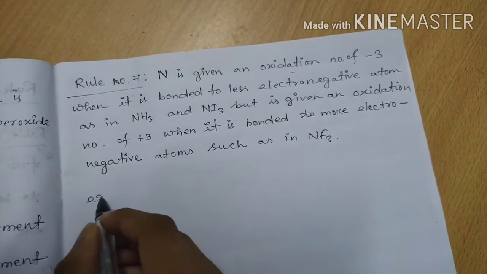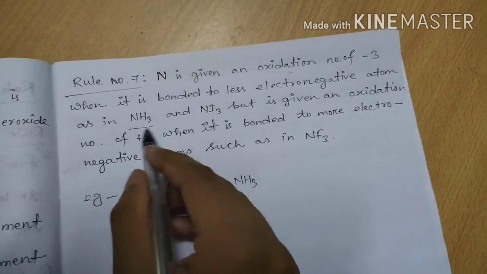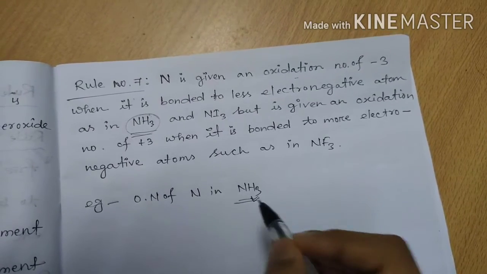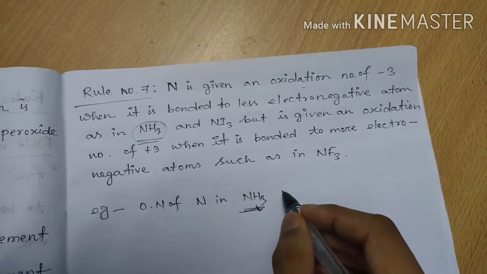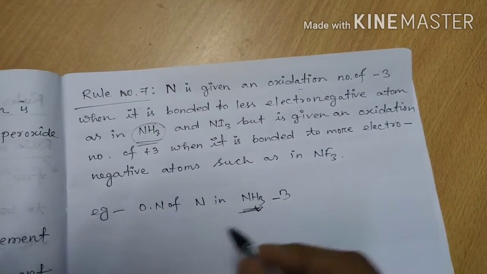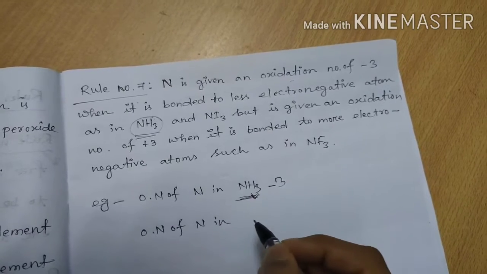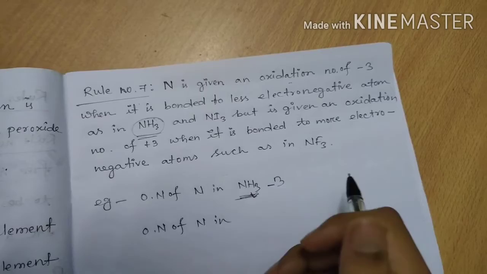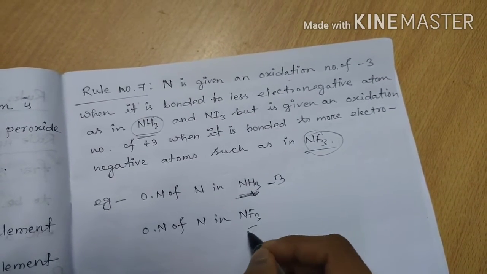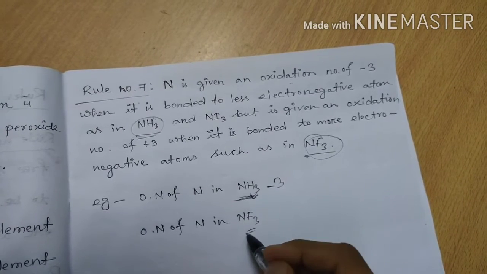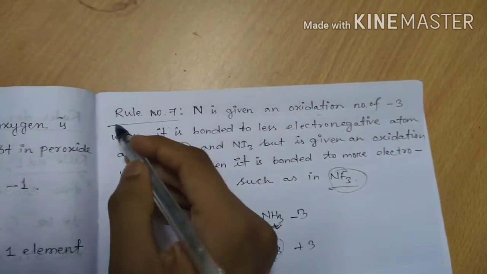If we take the example of the oxidation number of nitrogen in NH3, here hydrogen is less electronegative, so nitrogen is bonded to a less electronegative atom, and the oxidation number of nitrogen will be -3. And if nitrogen is bonded to a more electronegative atom, the oxidation number of nitrogen will be +3. If we take NF3, fluorine is the more electronegative atom, so nitrogen is bonded to a more electronegative atom, and the oxidation number of nitrogen will be +3. So this is rule number 7.